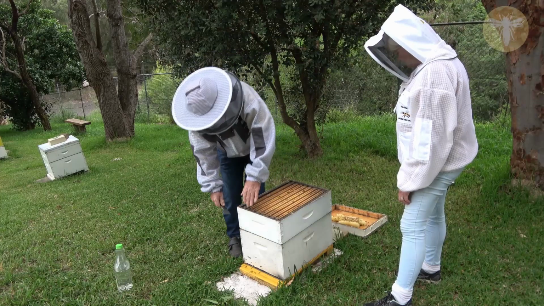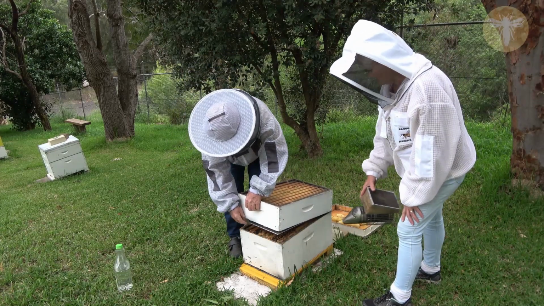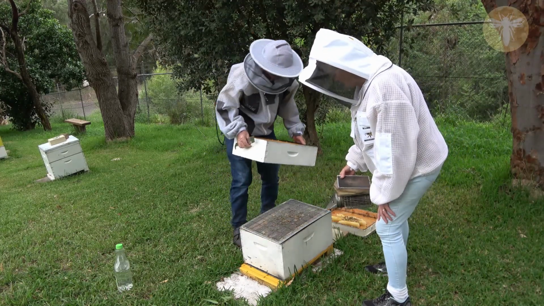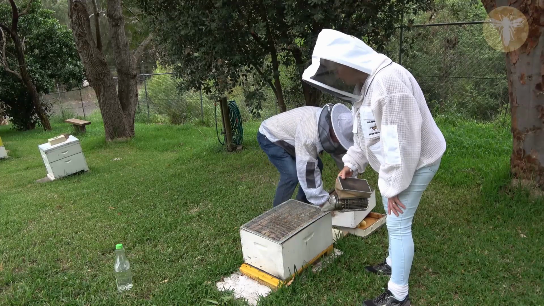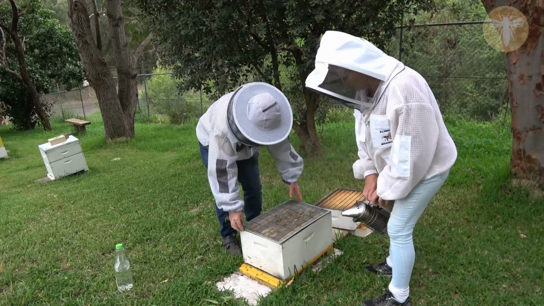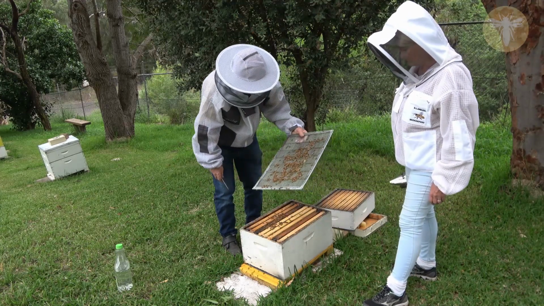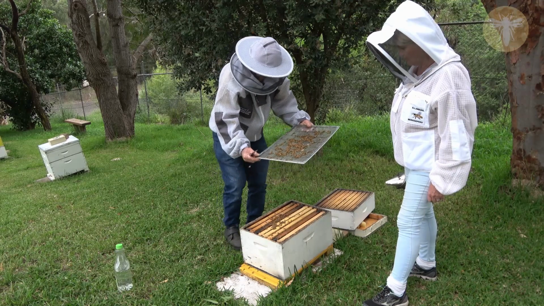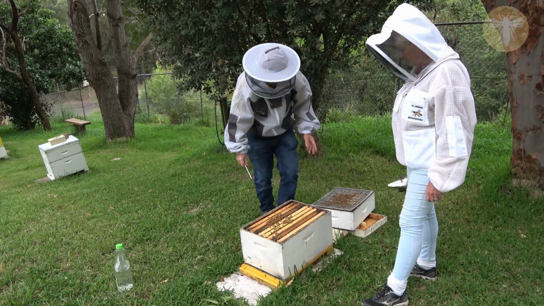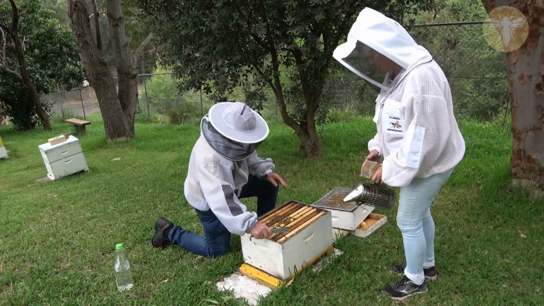Put the lid out of the way. Quickly remove the super, and that gets rid of all the bees in the super. If you smoke from the lid down, you're going to drive more bees into the brood box. We then remove the excluder, just check there's no queen on the excluder, which there isn't, and put it upside down on the super. The easiest frame to remove is the frame second from the wall.